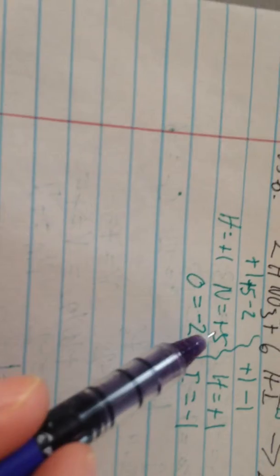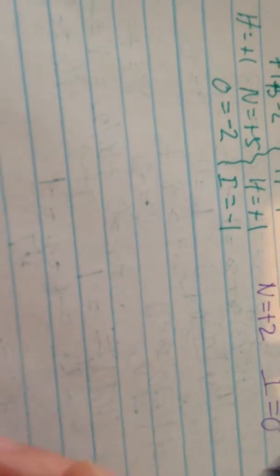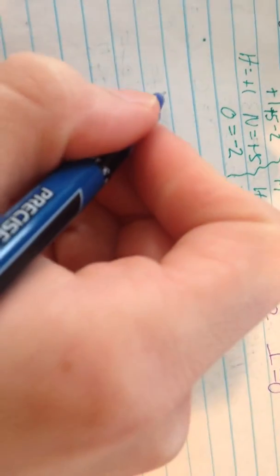So, we went from -1 to 0 here, and +5 to +2 there. So, what happened? Oh, I got one more color. That means I'm going to change again. Look at that. Time for blue.